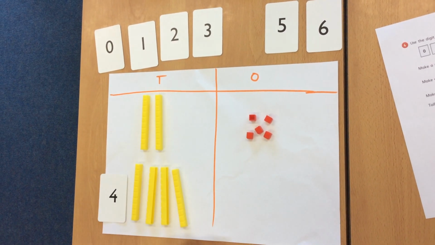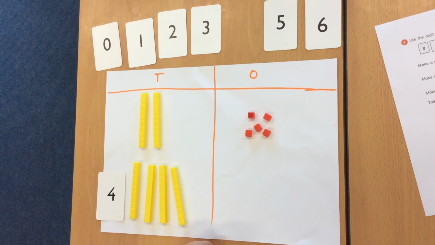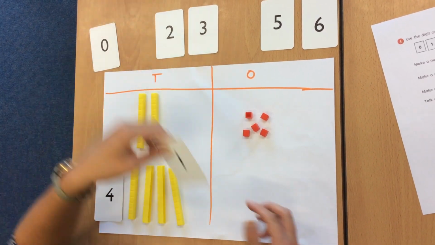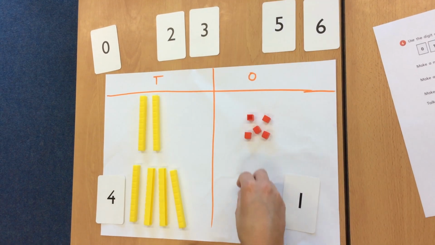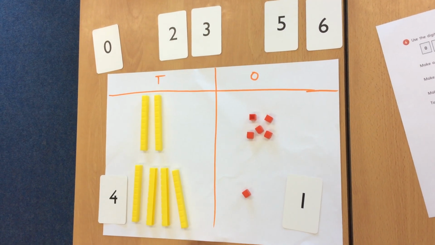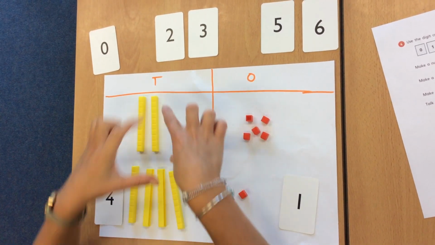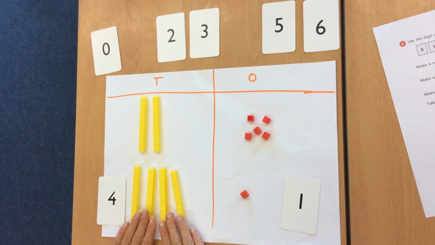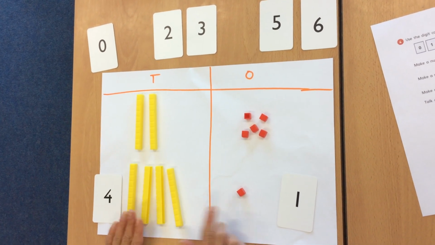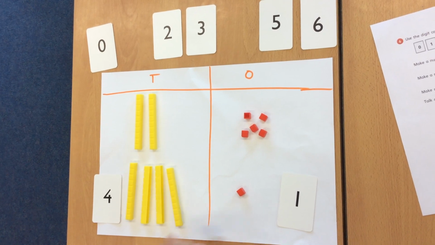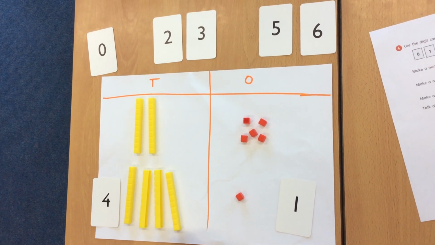So I could have 4 10s here, and how many ones might I pick? I might just be really lazy and have 1 one. And I could make the number 41 here. And I know that's bigger, greater than 25 because it's got 4 10s. So although the ones are less, there are more 10s. So I could fill in here 41.